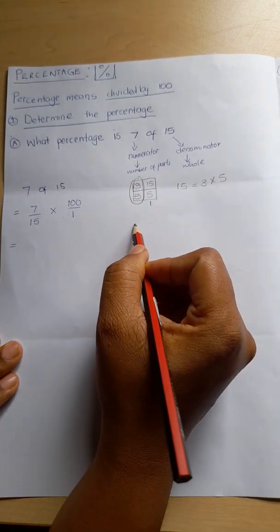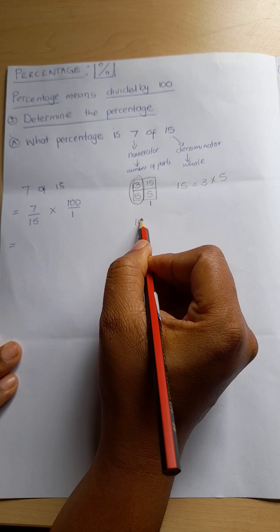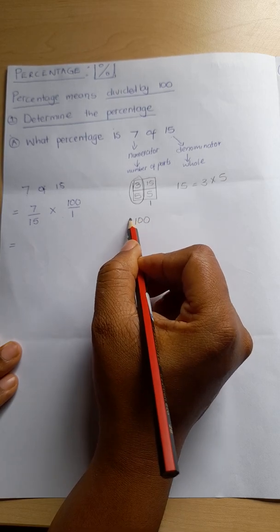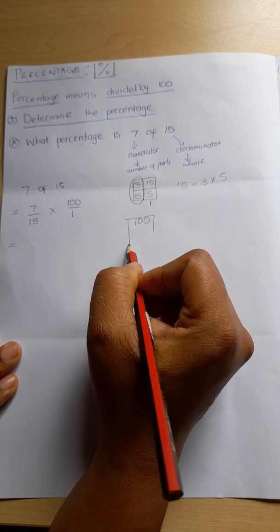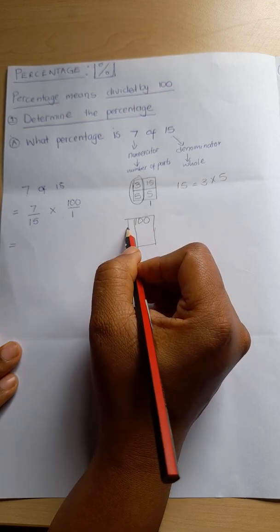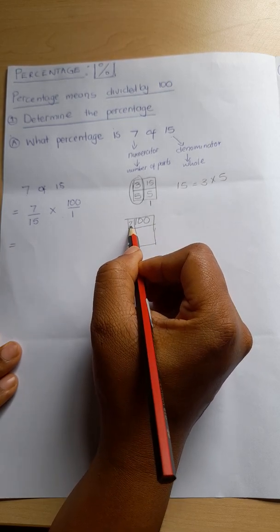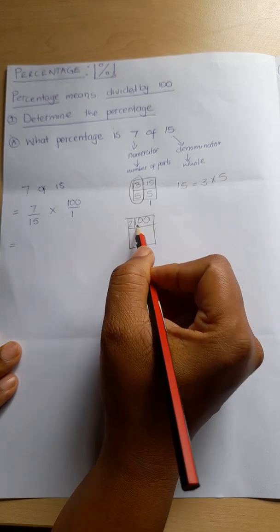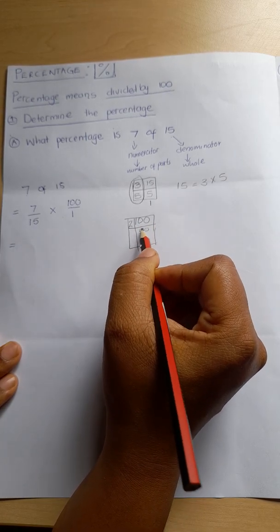Okay, and we take now 100. You don't have to show this in your work, in your book, okay? By now you know how to solve the ladder. And 100 can be divided by 2. I will have 2. 100 divided by 2, it's 50.